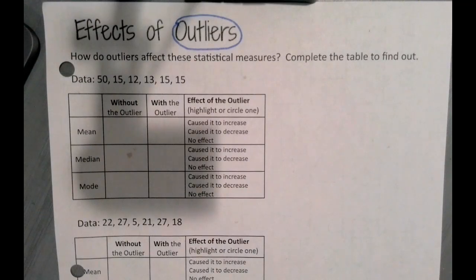Imagine if you've been getting a lot of 80s and 90s on your test, and then all of a sudden you get a 30, right? That 30 would be an outlier in your data. It can also work in the opposite way. If you've been getting a lot of 50s and 60s and then all of a sudden you make a 100, well, that 100 would be an outlier in your data. So the question we're trying to answer today is, how does an outlier affect our three measures of center?